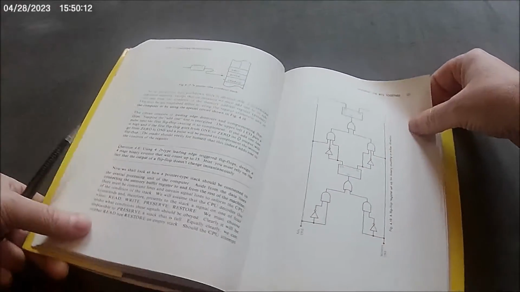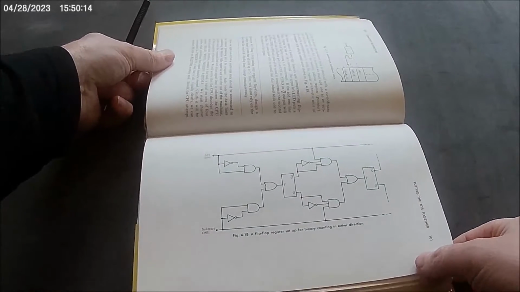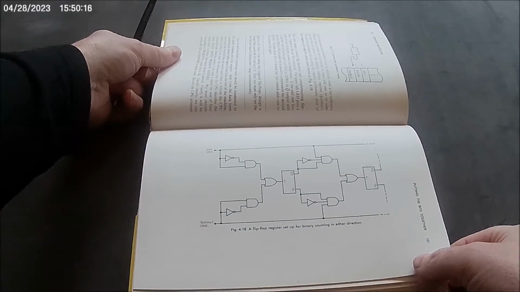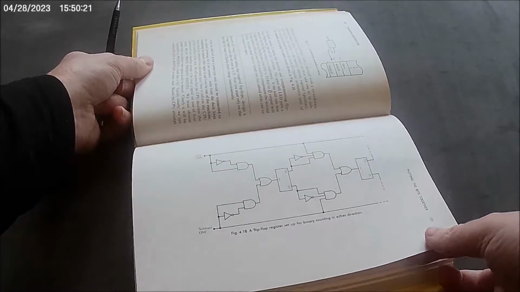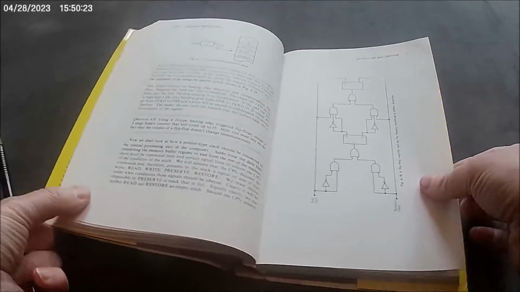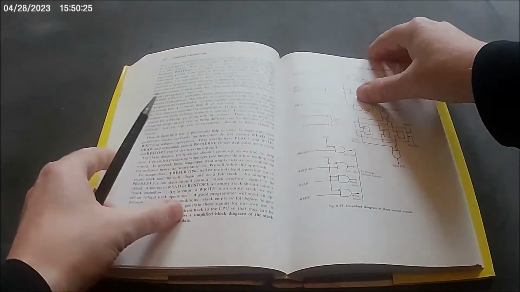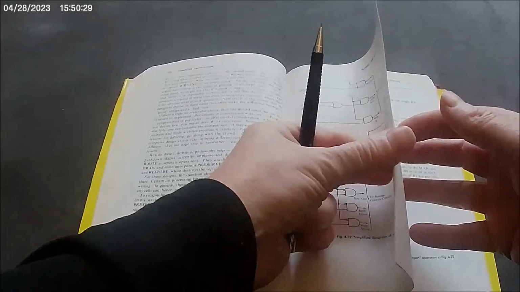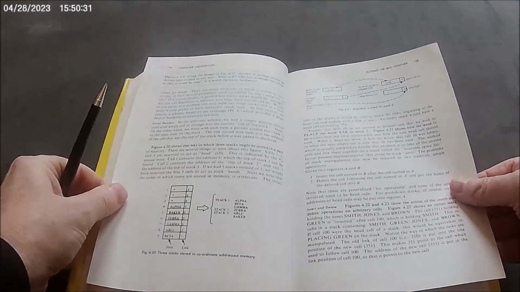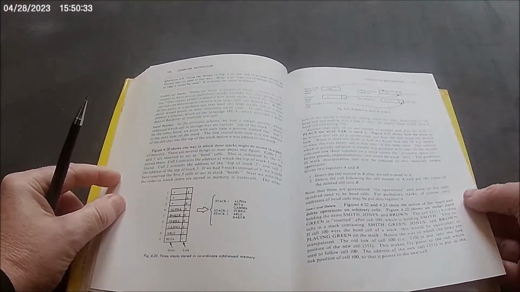So here is a flip-flop for binary counting, so that will be binary counting in both directions, so it will be up and down. So these are nice little circuits that you can actually go ahead and just produce and test yourself on an online logic simulator.